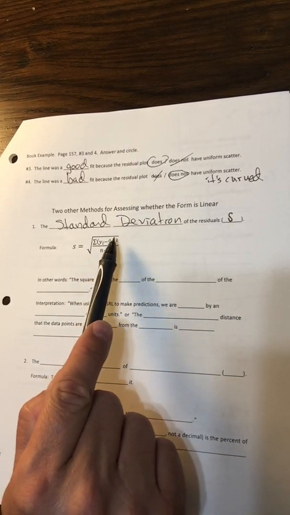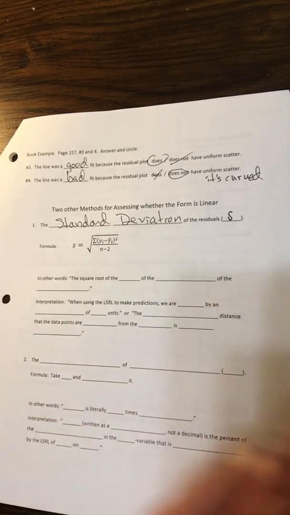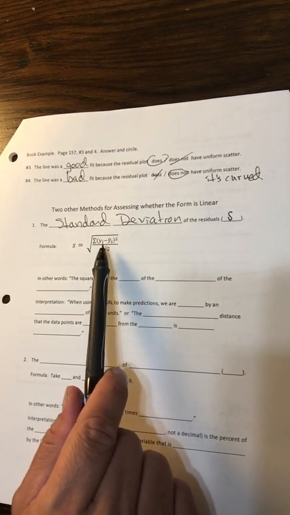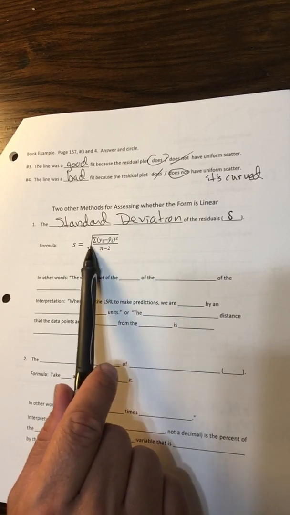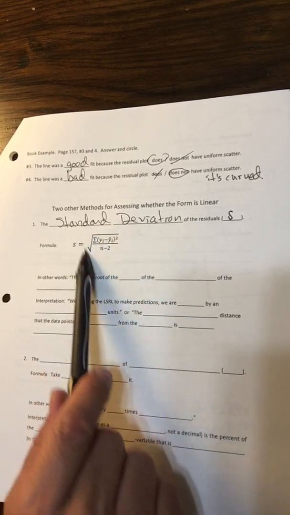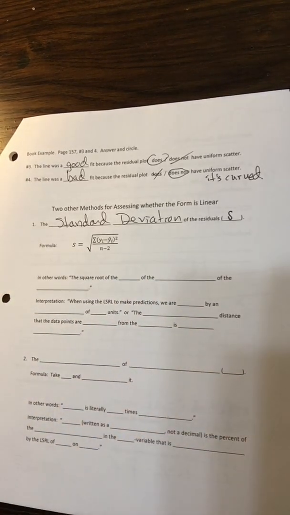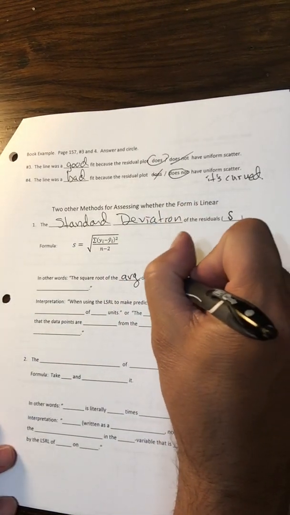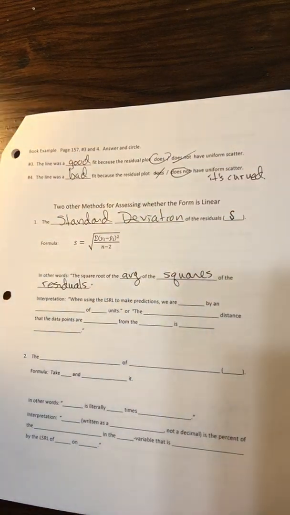I'm going to take the residuals, square them, add them together and divide by some version of n. This time we're subtracting 2. I can explain that some other time if you want to know. But I'm basically taking an average in here. I'm adding up a bunch of things and dividing by how many I have. That's an average. It's the average of the squares of the residuals, and you take the square root because we squared it to make up for it. So here's the formula. In other words, that formula is the average of the squares of the residuals. So guys, it's an average distance from the points to the line.